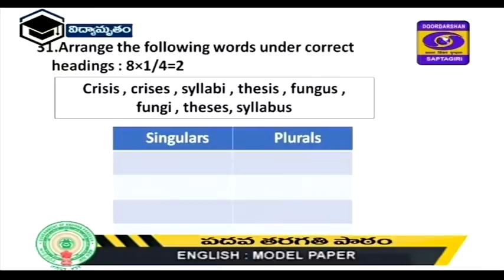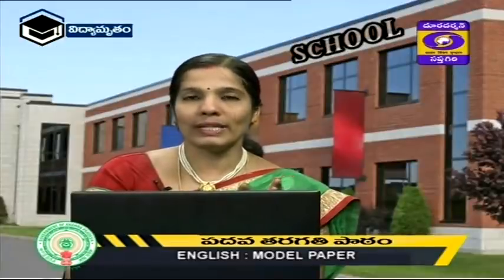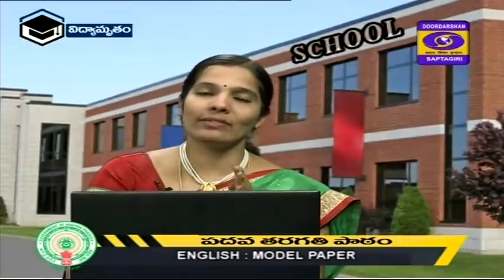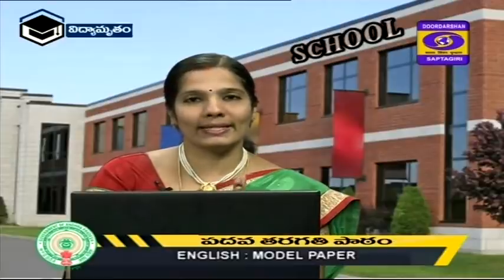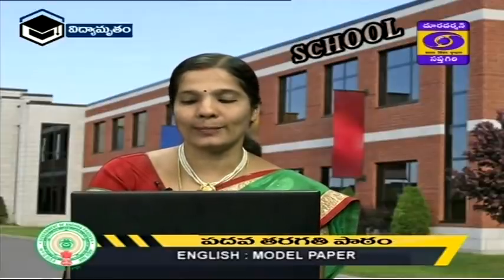So, the words you have to take under 2 heads, 4 singulars and 4 plurals. You have to write under those 2. Actually, you have to write the same heads, headings there in your answer booklet, and then you write these 8 words divided or classified in these 2 heads, singulars and the plurals.